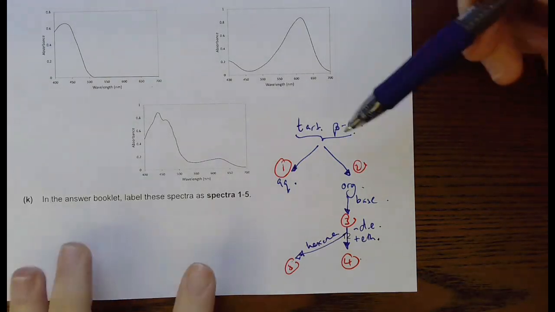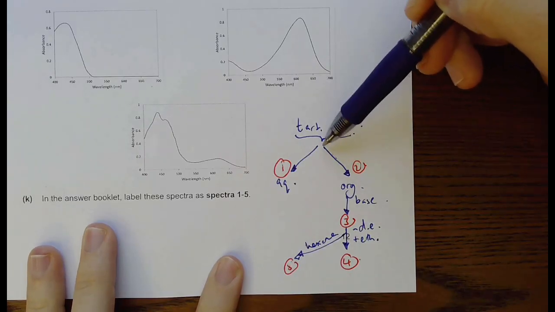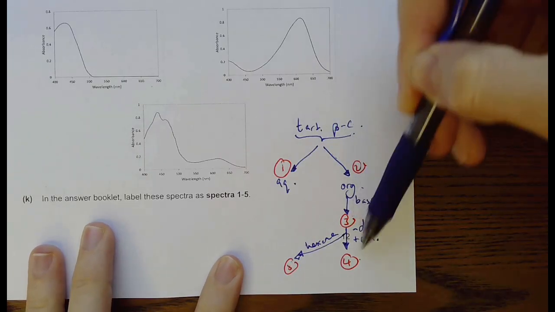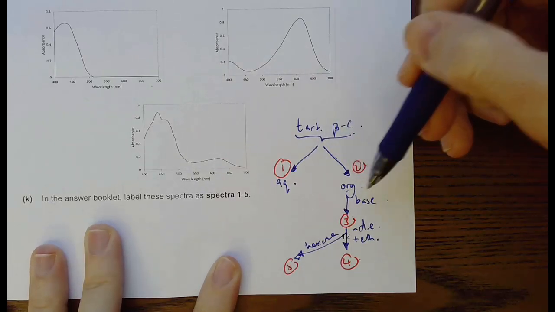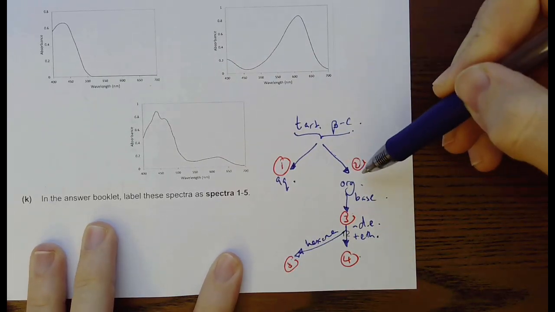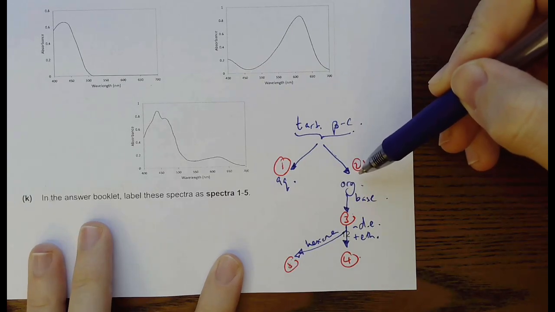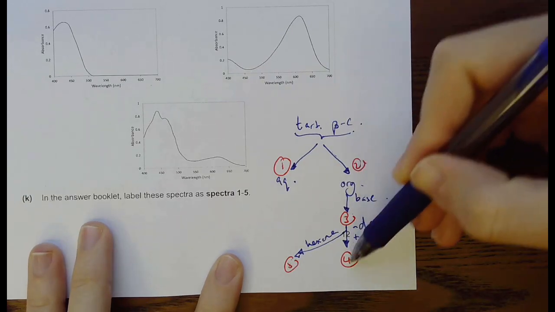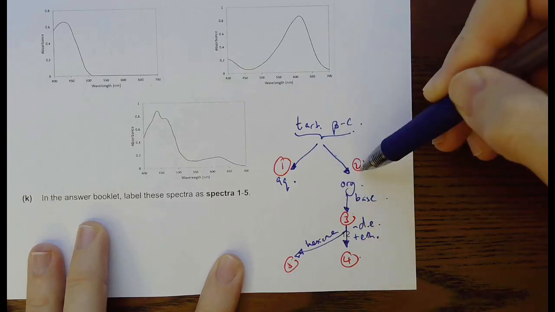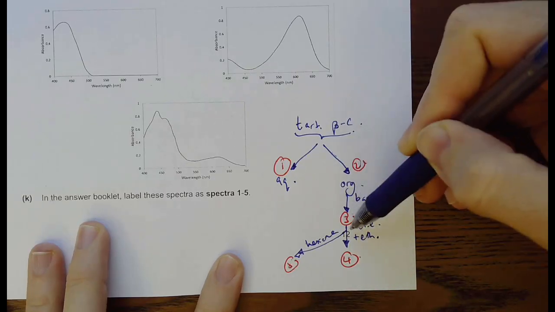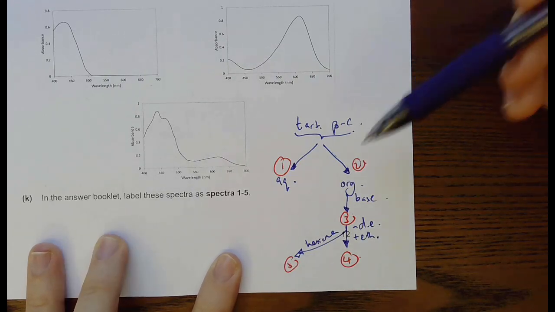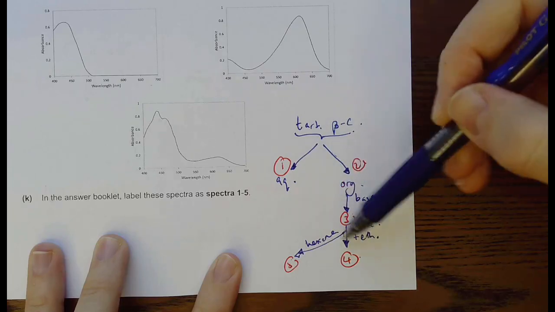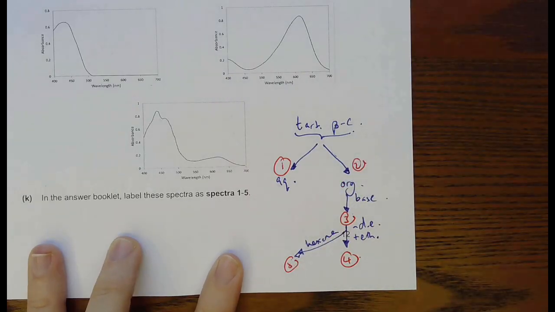So 2, 3, 4 is the separation and purification of our organic one. We should be able to see a progression of similar spectra that get cleaner, as it were. The aqueous layer is going to be something different, and then hexane will be, well, we can think about that in a moment.